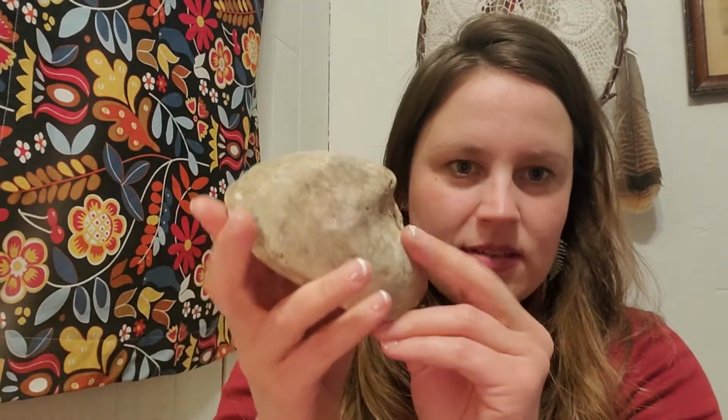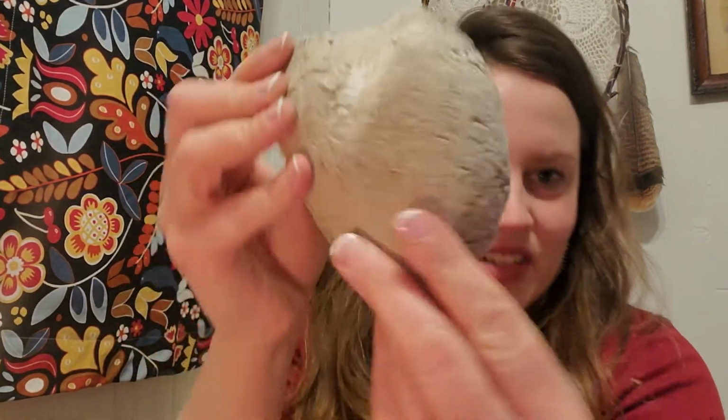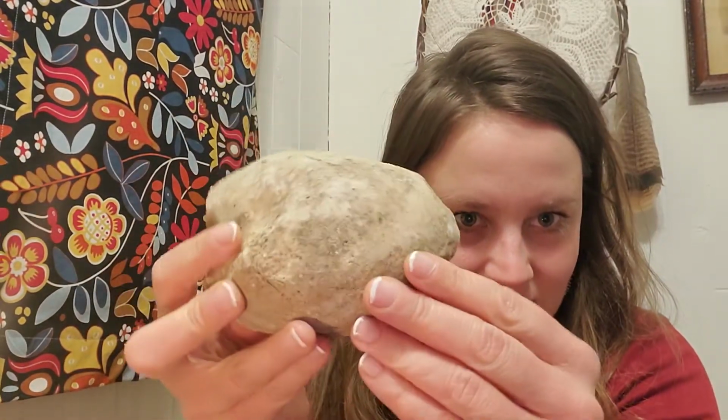So that's an exterior cast, but here's an interior cast of one. So this is like the meaty part of the clam. The inside of the shell got filled up. The meaty part would have rotted away, but that hard shell would have sort of sat in the mud. And so you can see it's like the inside of the shell sort of perfectly preserved.